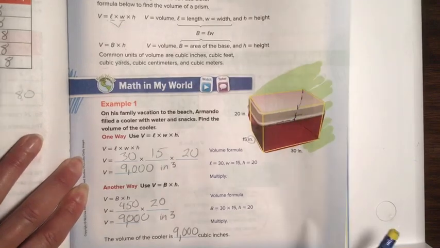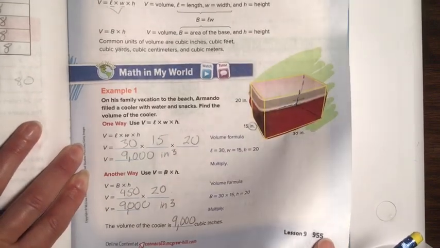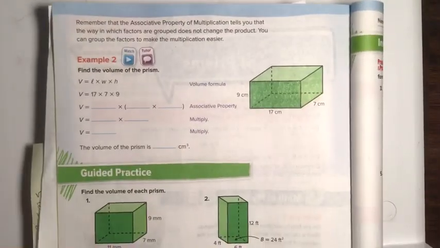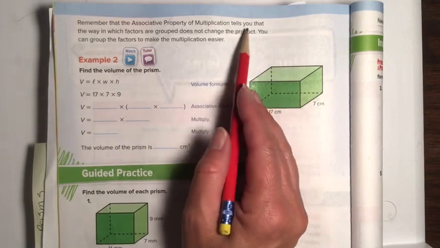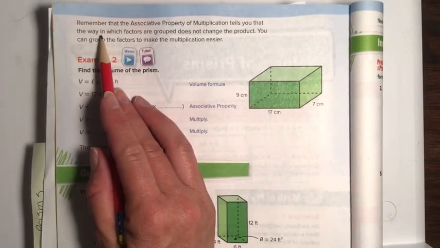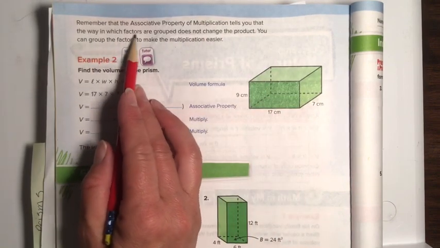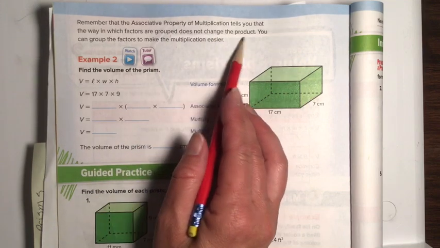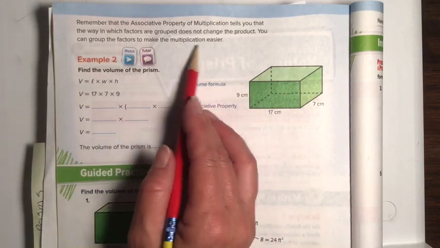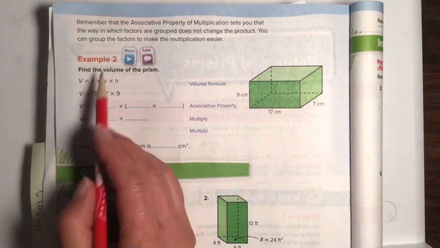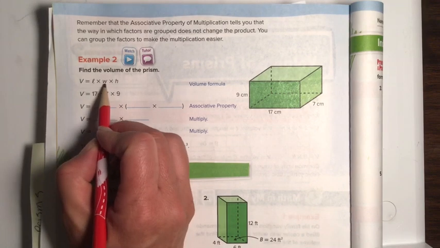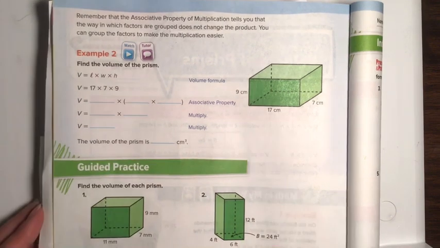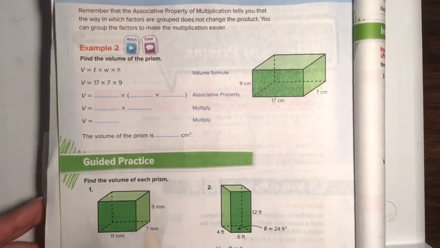Okay, we're on page 955. Let's go to 956. Remember, the associative property of multiplication tells you that the way in which factors are grouped does not change the product. You can group the factors to make multiplication easier, which is what we did when we multiplied length times width to equal the base. We're using the associative property.